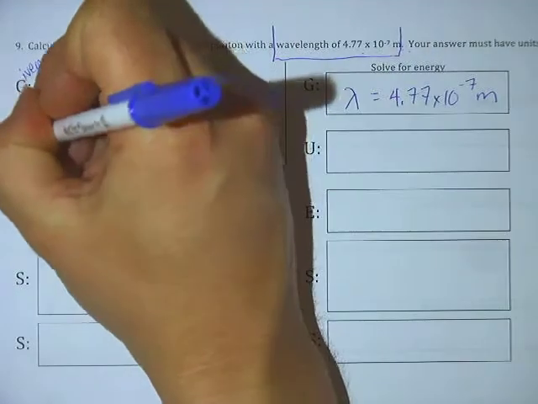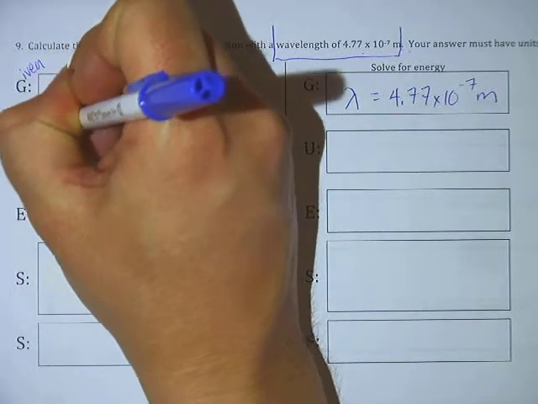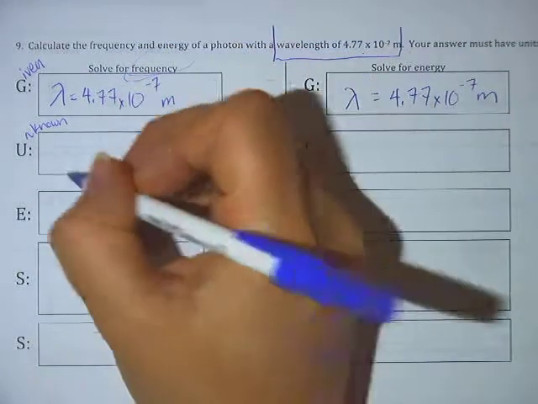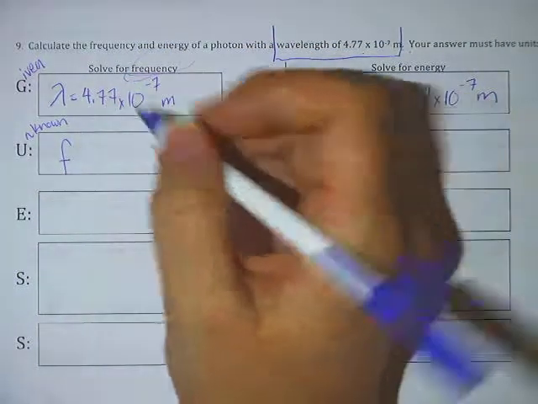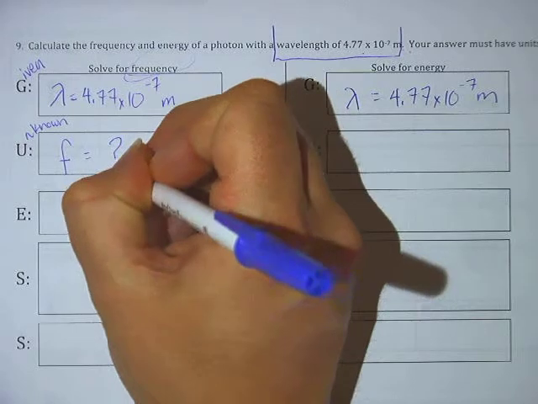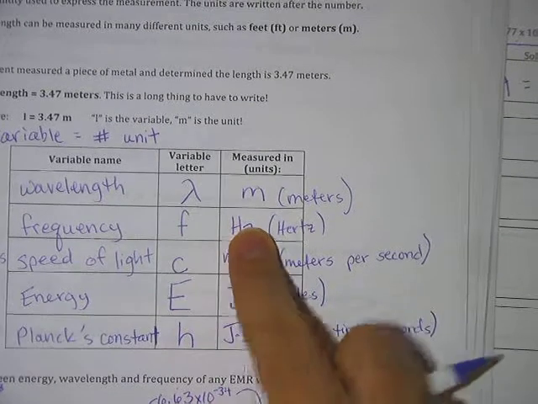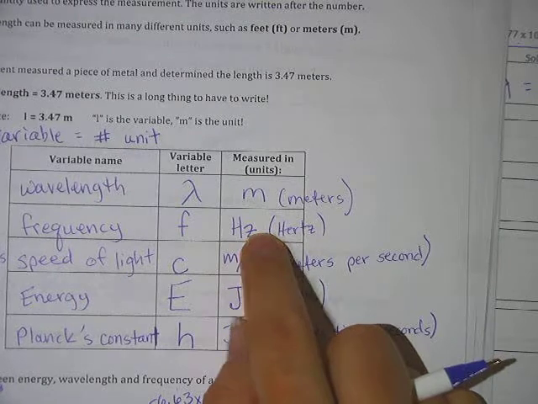U is for your unknown. So what are they asking for? On this side, they ask us to find frequency, so that's going to be f. We don't know what it is. We need units for frequency. You're going to need to know on the quiz that frequency is measured in hertz. We mentioned this on page 42. You need to know that.